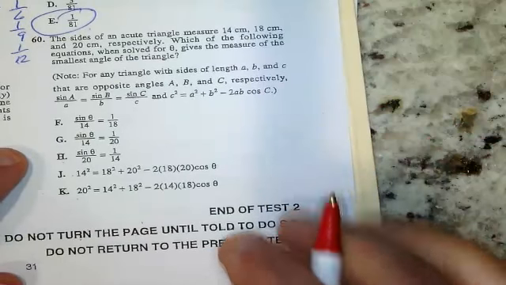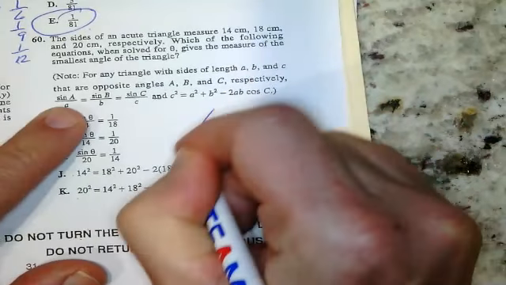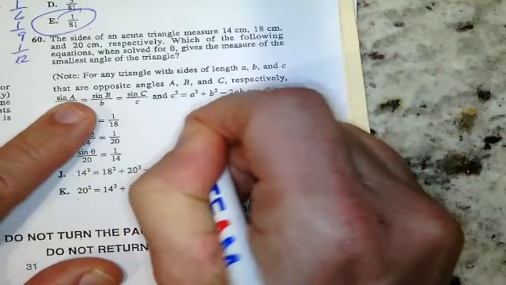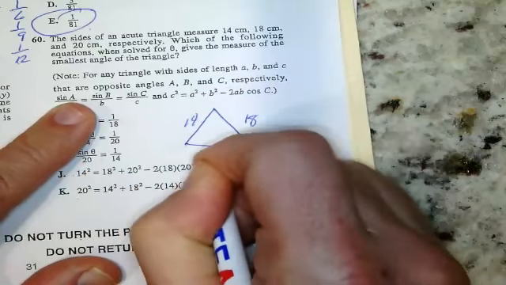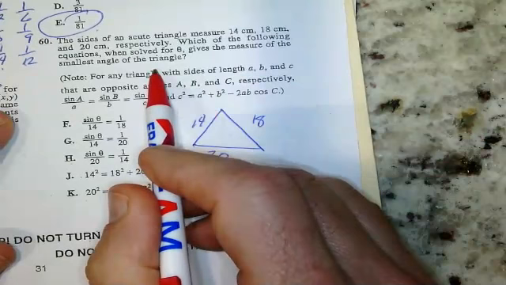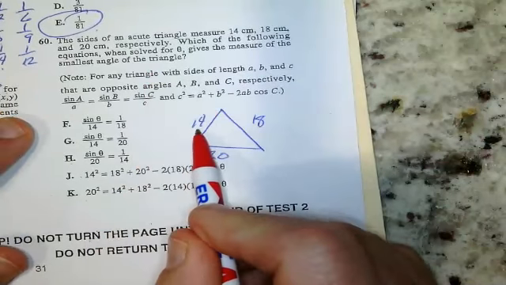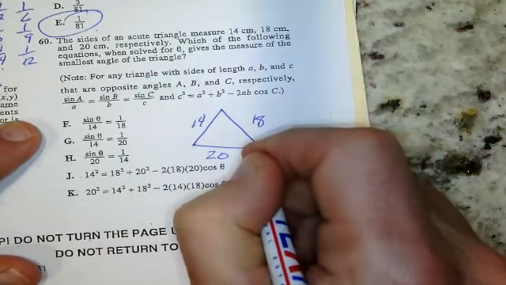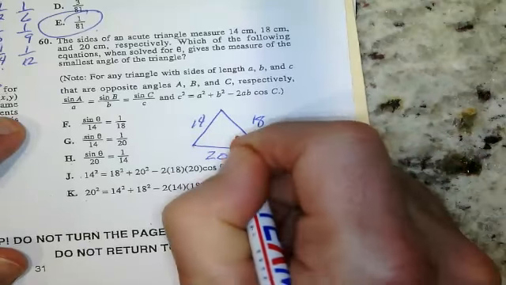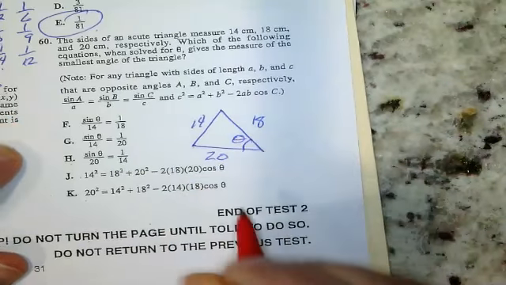Number 60, spent too much time there just to show you can do all these in less than 10 minutes. We're solving for a triangle, so let's draw out this triangle. Okay. This is 14, this is 18, and this is 20 centimeters. I'm not going to label that. It wants to find the measure of the smallest angle. The smallest angle is opposite the shortest side. So that's this angle right here, whatever this angle is. And so let's do what they do and call it theta.